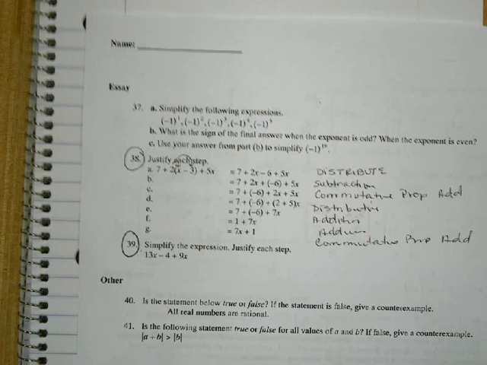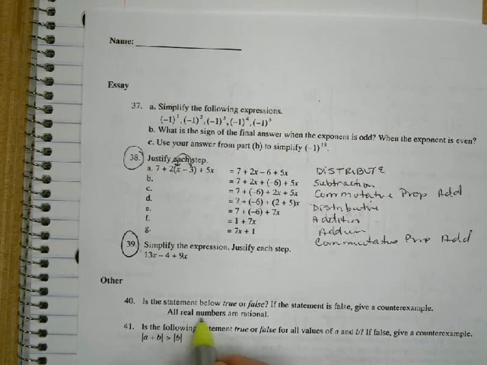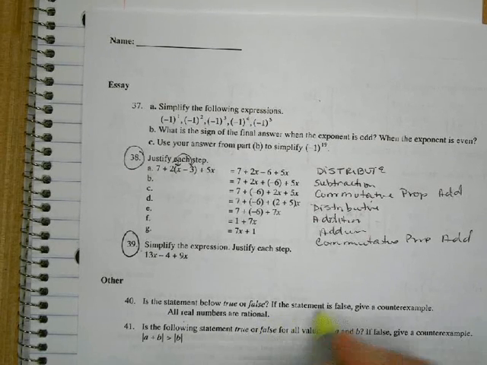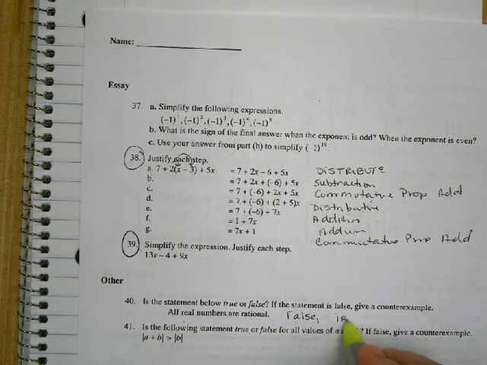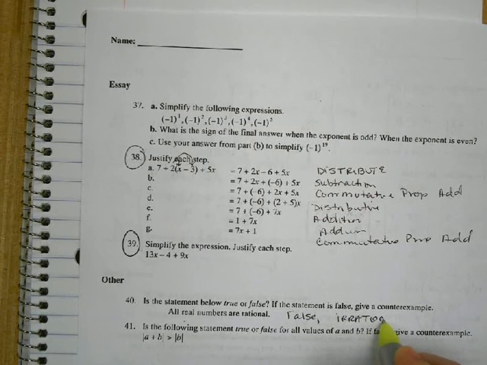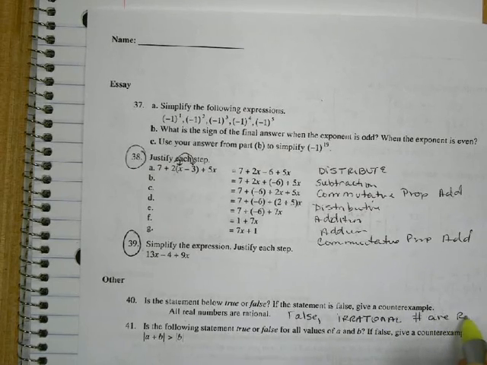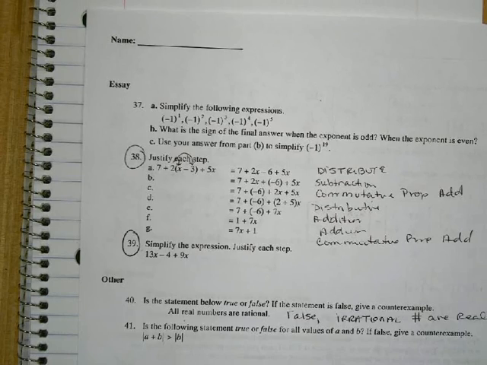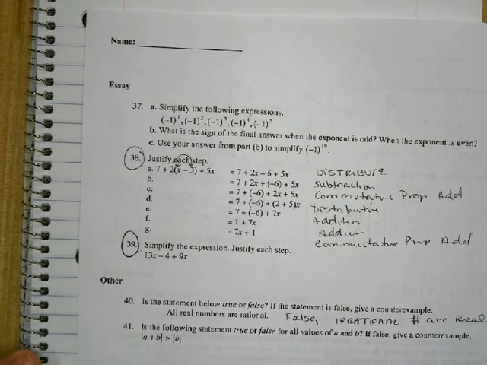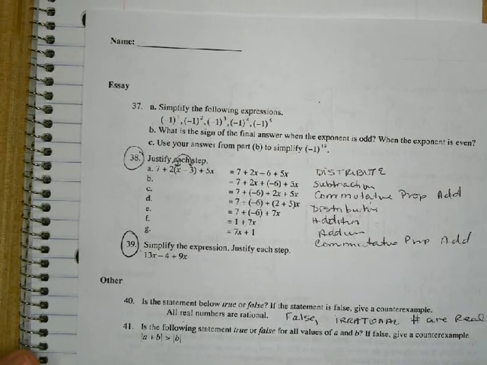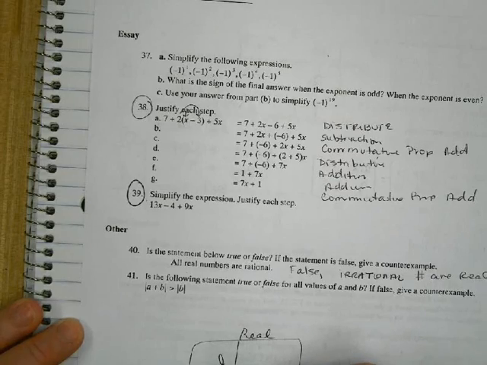Is the statement below true or false? All real numbers are rational. That one is false, because irrational numbers are real as well. Real numbers consist of rational and irrational.